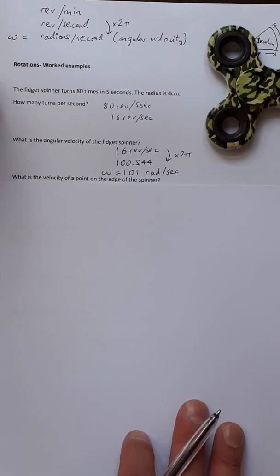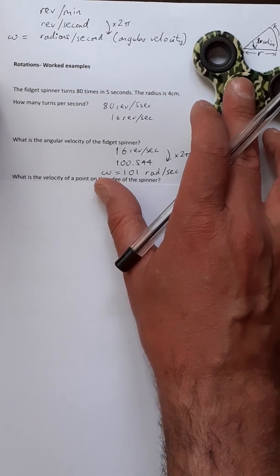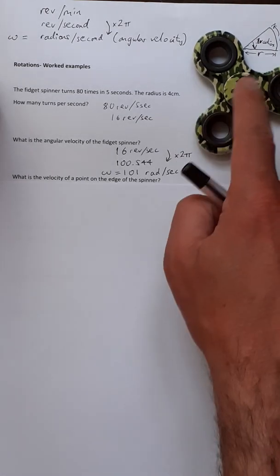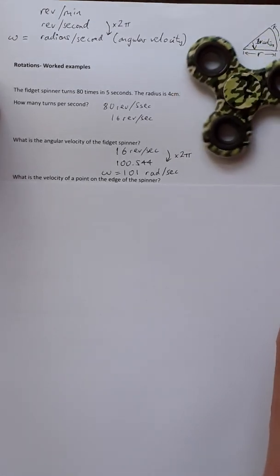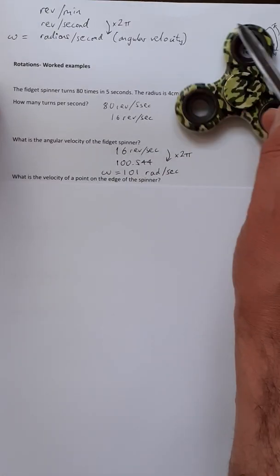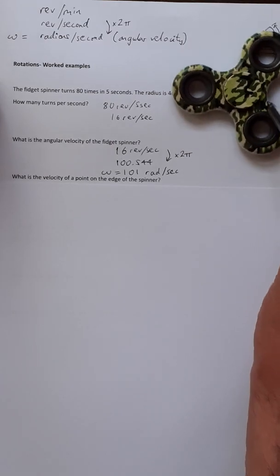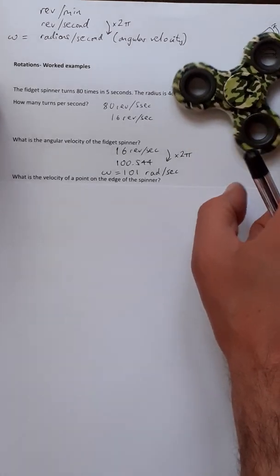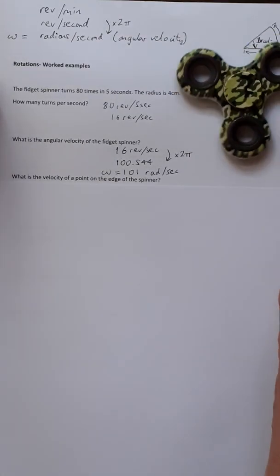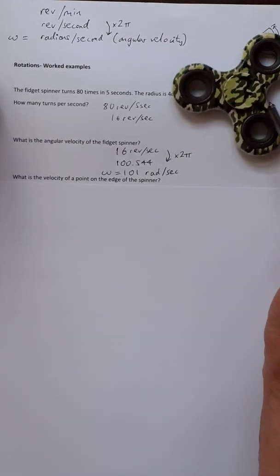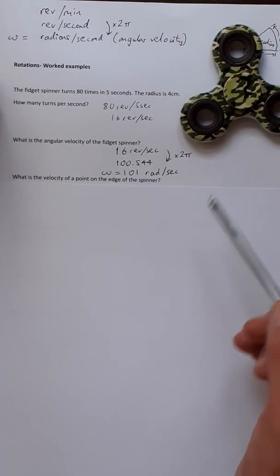Okay, and then the velocity of a point on the edge of the fidget spinner. Well, you might say, why is it important that I'm talking about the edge of the fidget spinner? Well, as this turns around once, this point on the edge, it's obviously got a lot further to go. It's making a bigger circle than this point in the middle. So even if they are traveling at the same angular velocity, this point at the edge is going to travel a lot further than this point closer to the middle.